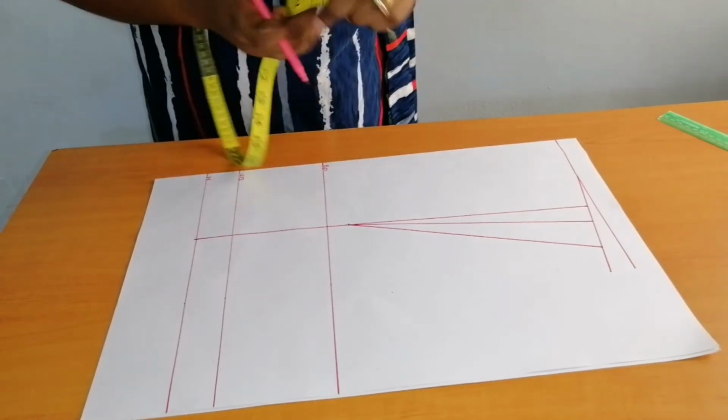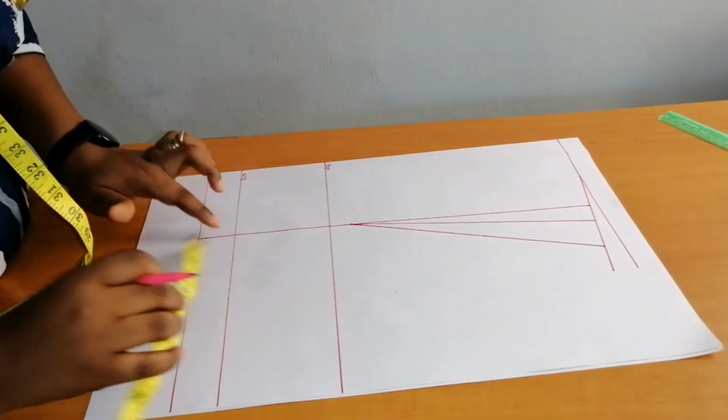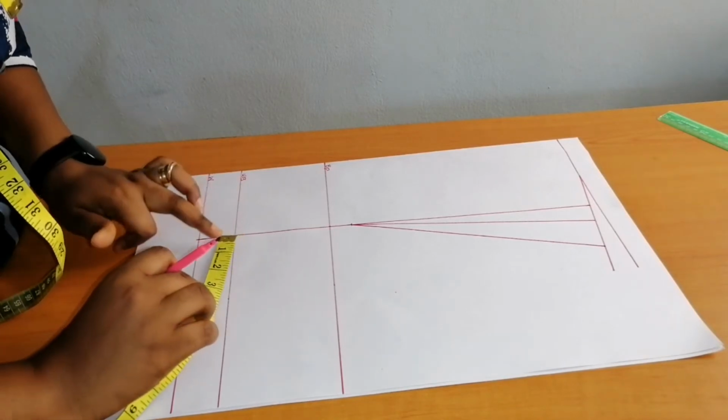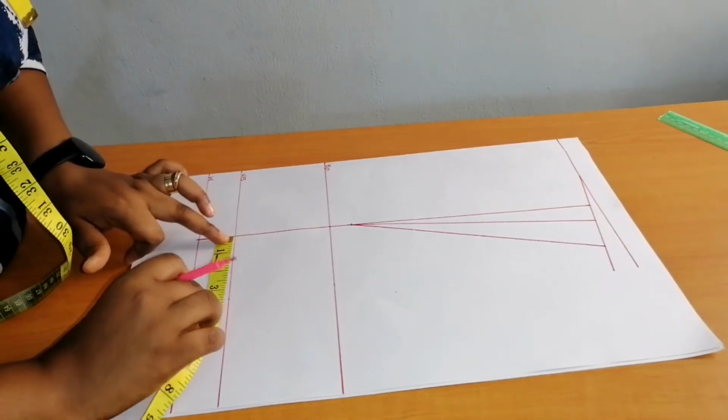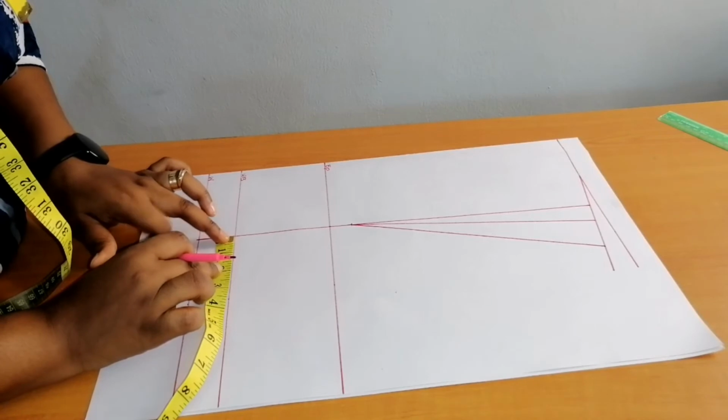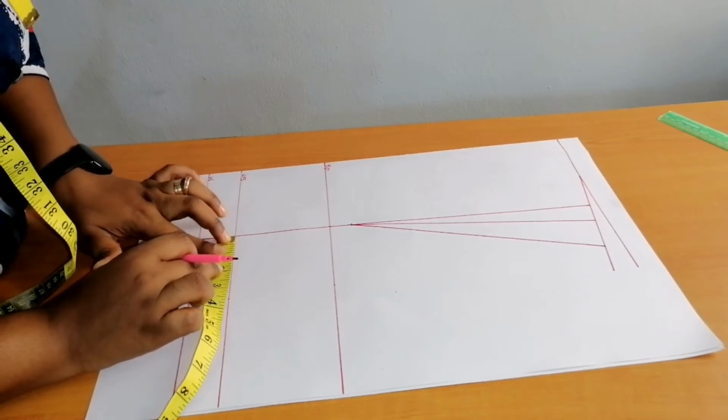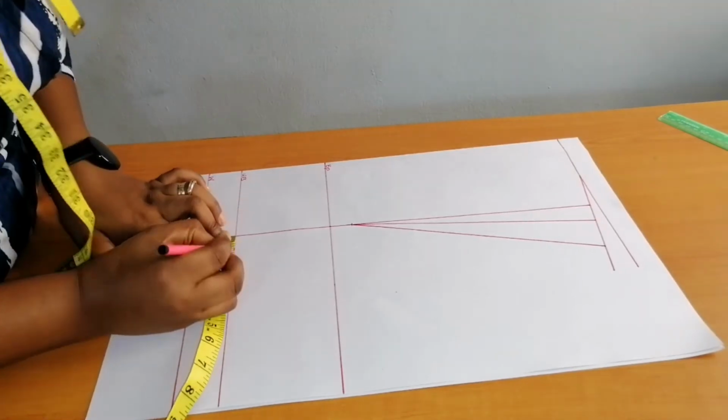I'll move to the underbust. I'm going to measure 1.5 inches for my cup size. Please note, this is not standard. It depends on the size of your bust.